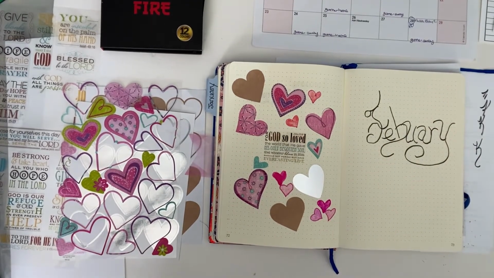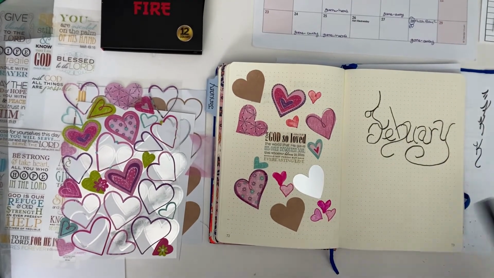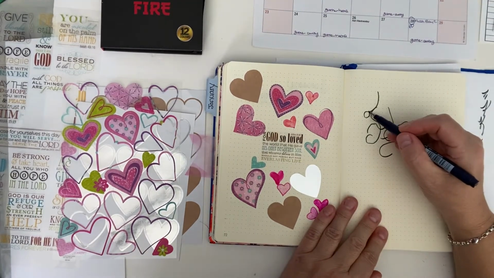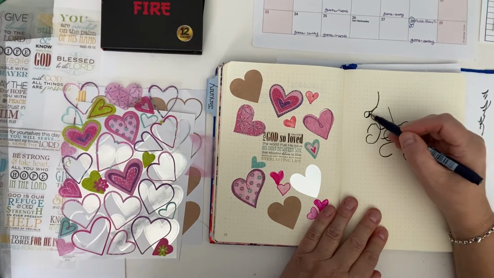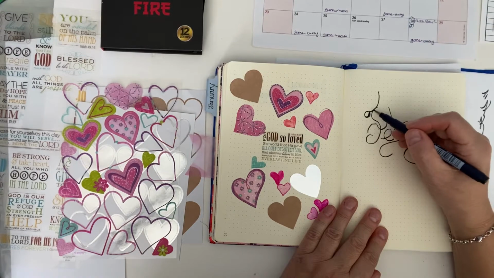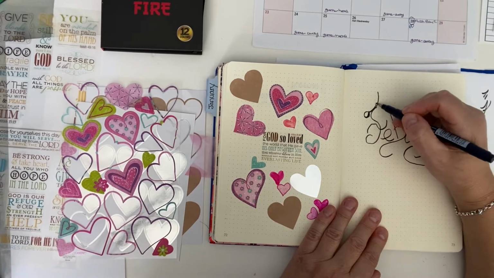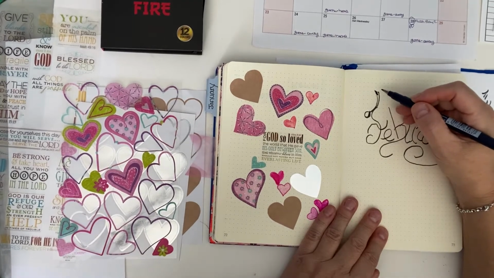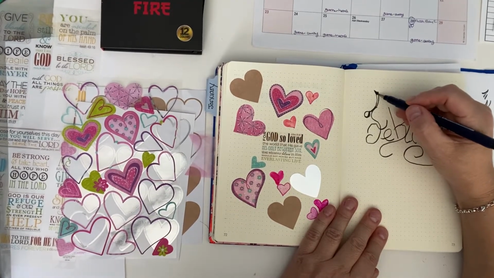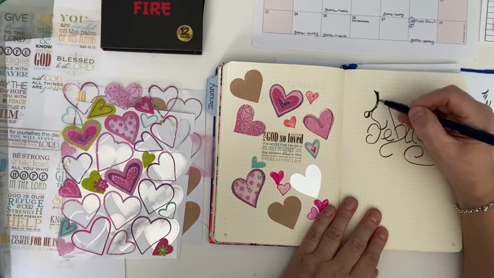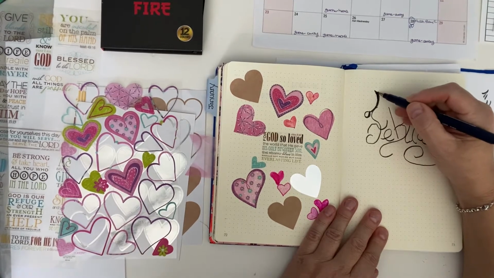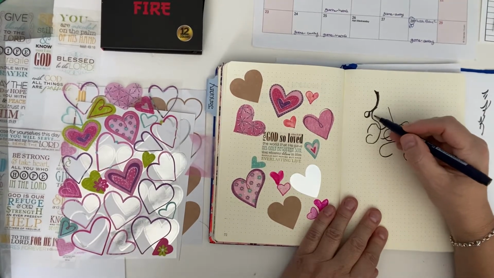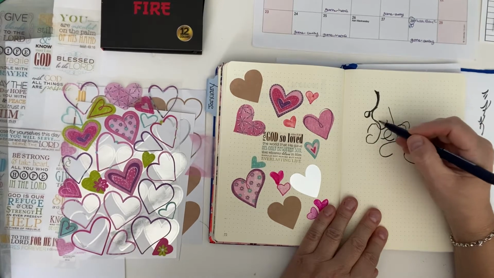All right, so the next thing I'm gonna come through here is, it's a little bit thin and I wanna make it a little thicker. So I'm gonna come back over with my Tombow and start filling in and adding some different dimensions like this. Like this, see?